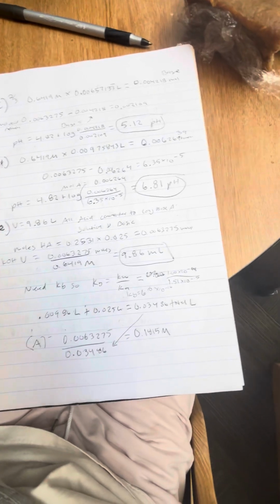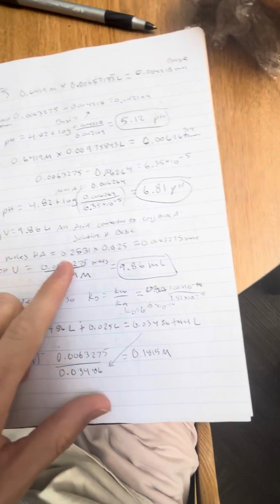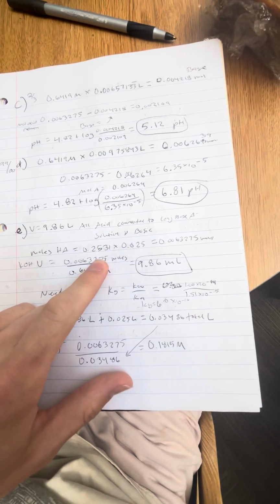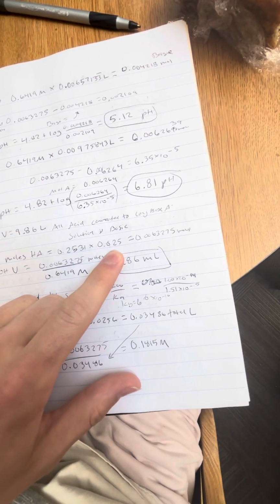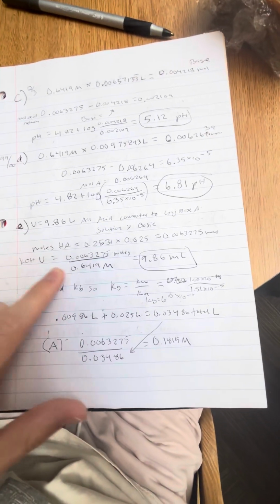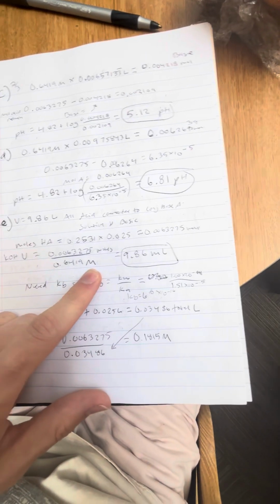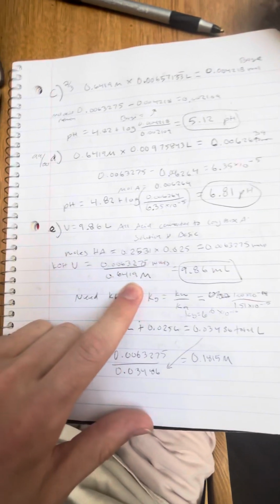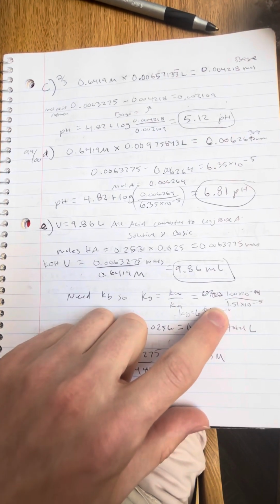The solution is basic, so now we know that we can calculate the moles of HA in our equation by multiplying the acid initial molarity by the liters to get that many moles. And then we have to convert the volume by dividing the moles by the molarity, and we get 9.86 milliliters.